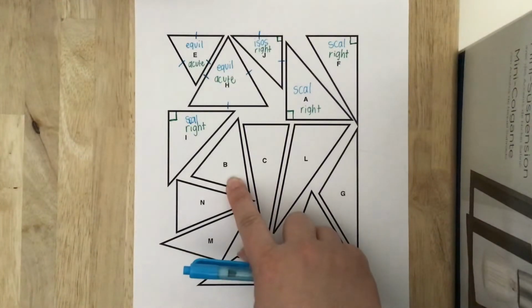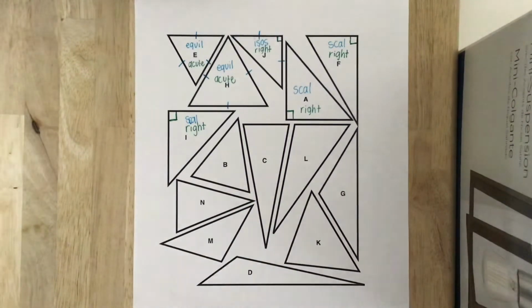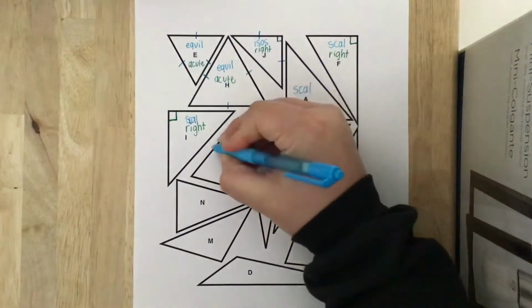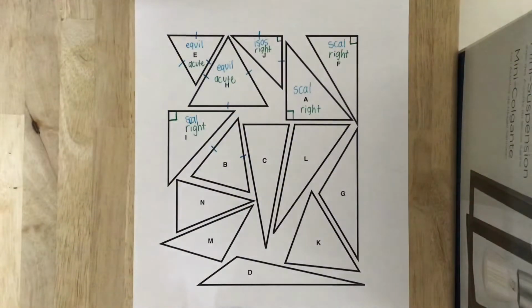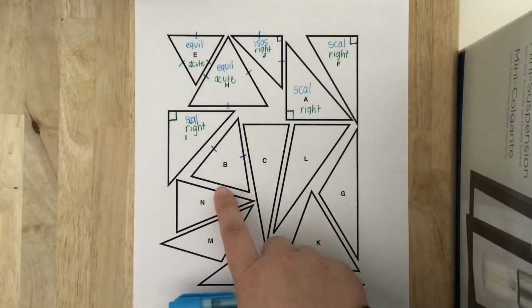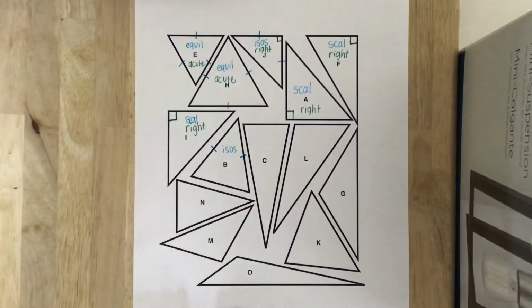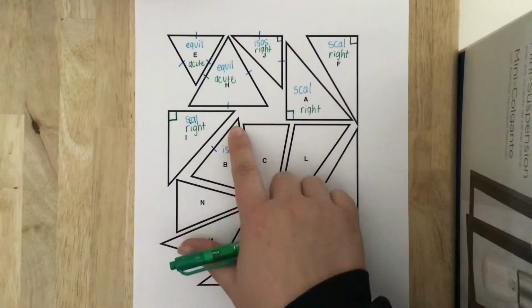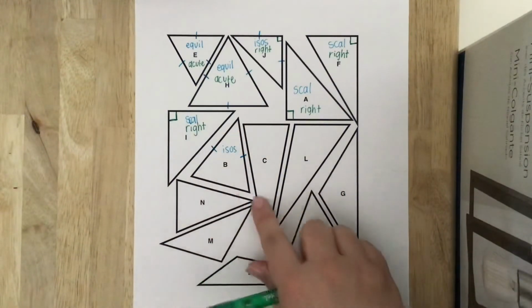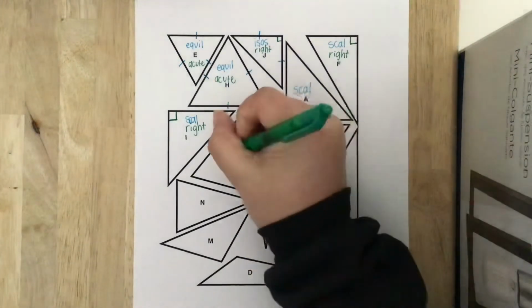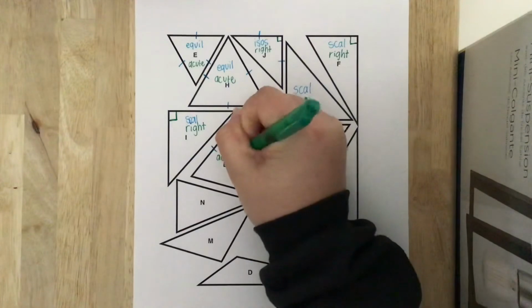Looking at triangle B, I notice right away that this side and this side are the same. But I need to look at this third one, and it looks a little bit shorter. So that makes this an isosceles triangle because it only has two sides that are the same. Now I need to look at the angles. This one is acute, this one is acute, and this one is acute. None of them are bigger than 90 degrees. So that makes this an acute triangle.